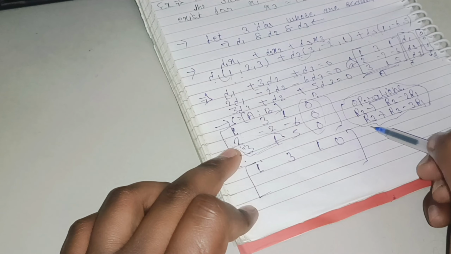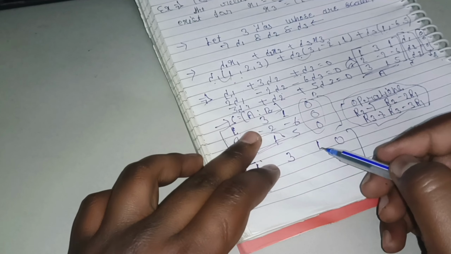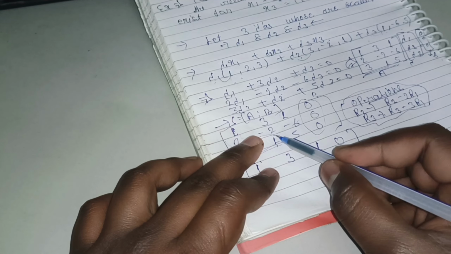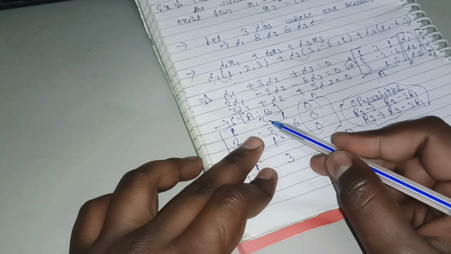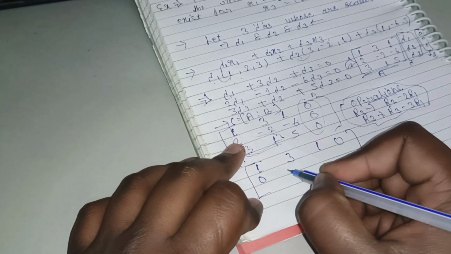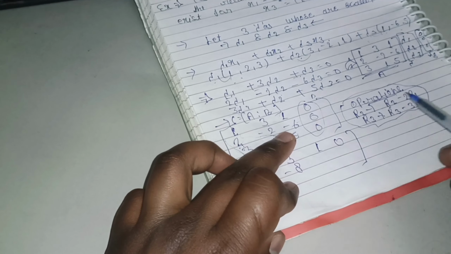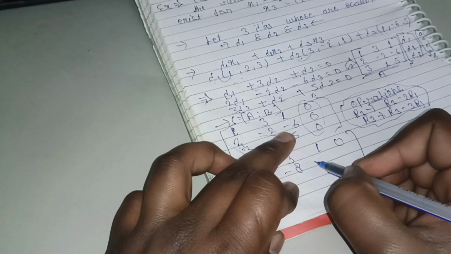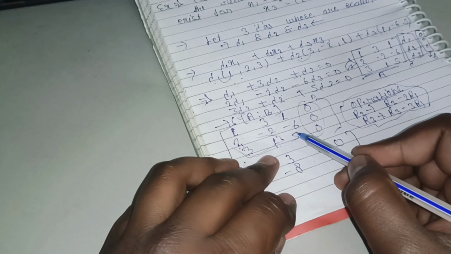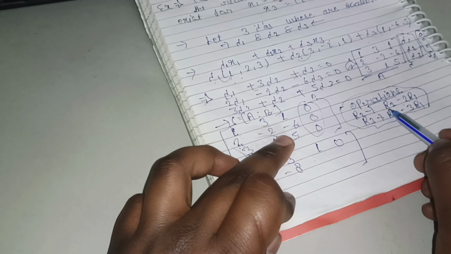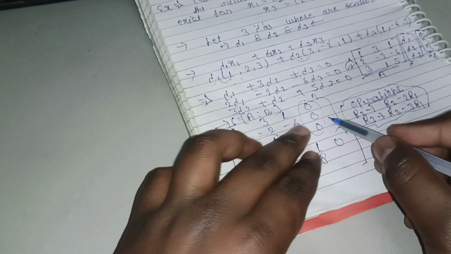Now second row, R2 minus 2R1: 2 minus 2 is 0, 1 minus 6 is minus 5... minus 6 minus 2 minus 8.